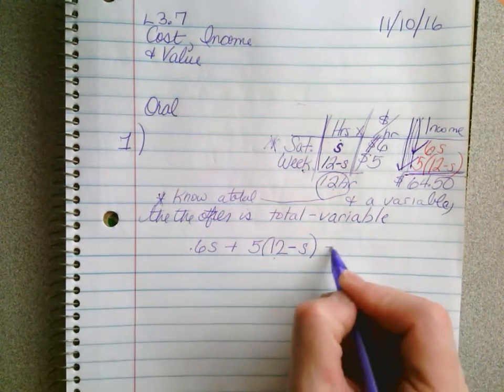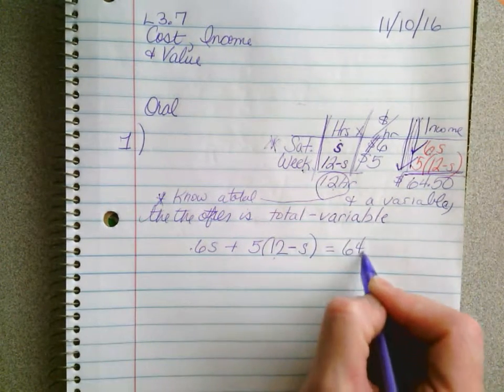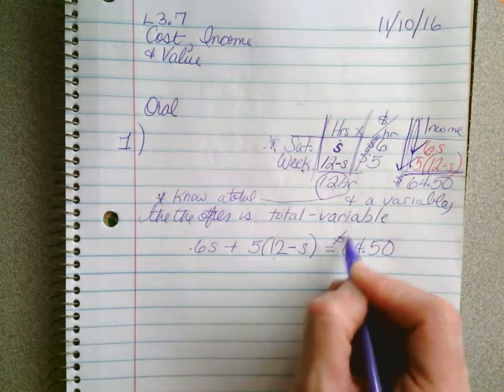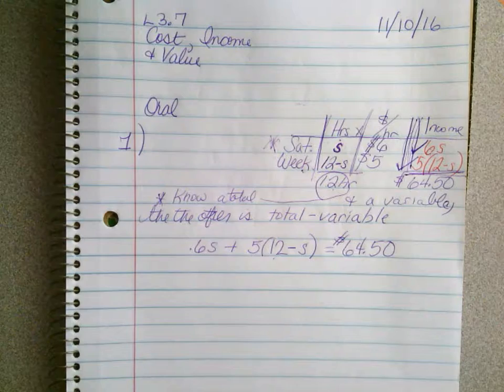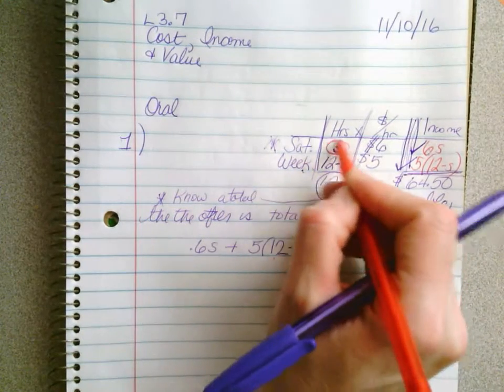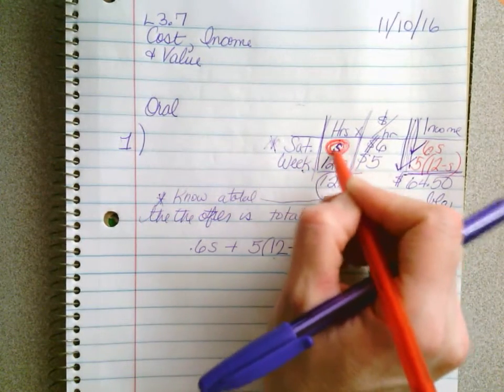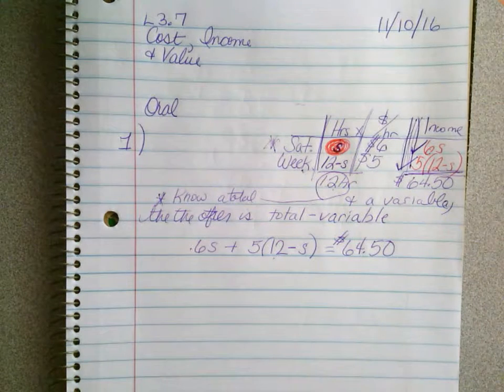The sum of these incomes, according to the story problem, produced $64.50. The story wants to know how many hours she worked on Saturday. Okay, this is what we're searching for. So once we solve for S, we actually have the answer.